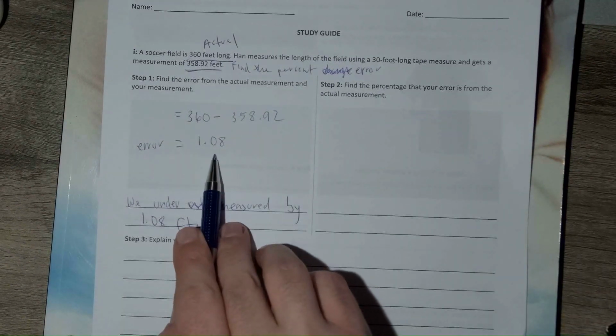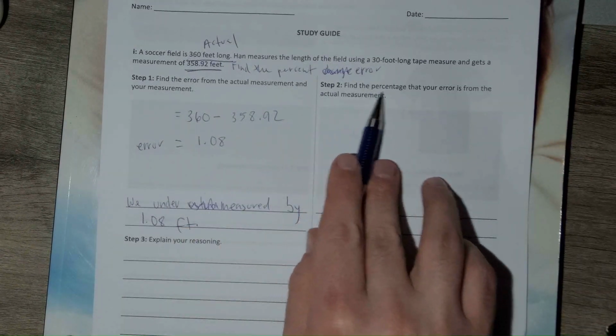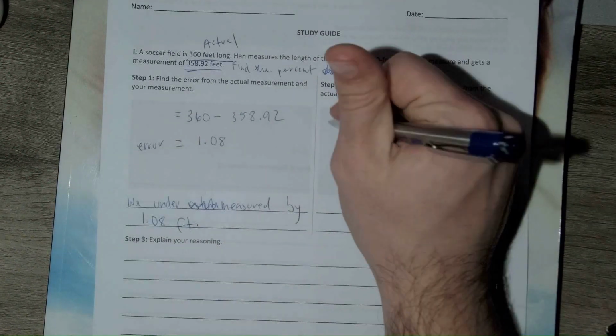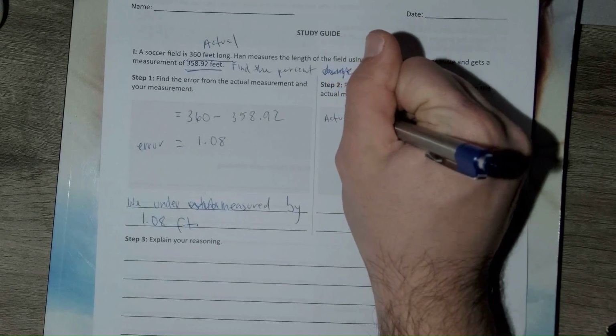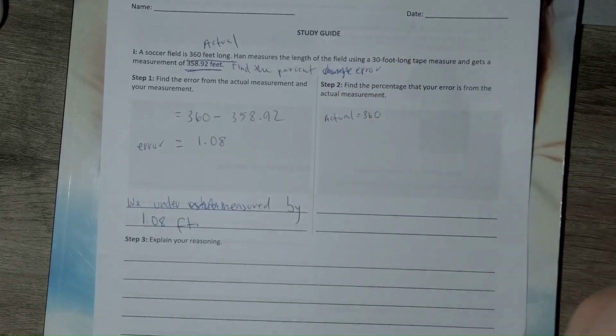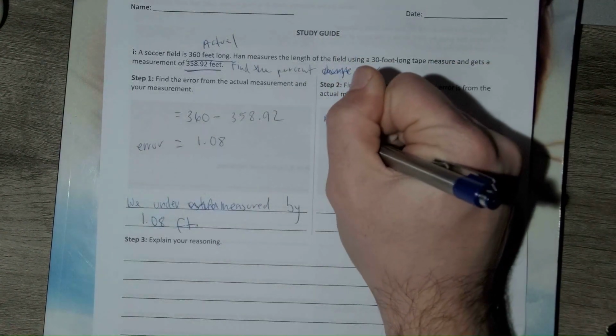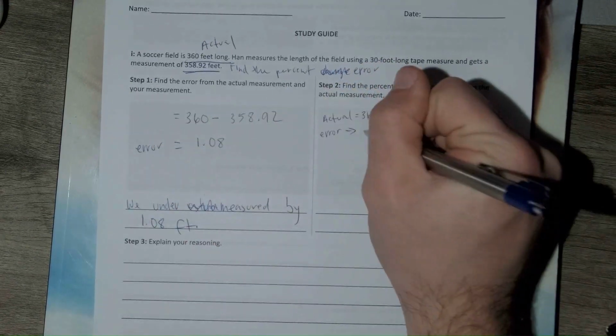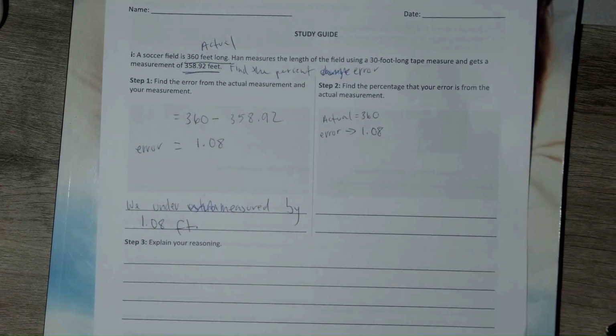Step one is to find your error, and step two is to find the percentage that your error is from the actual measurement. Our actual is equal to 360 feet, and the error that we just found was 1 and 8 hundredths.